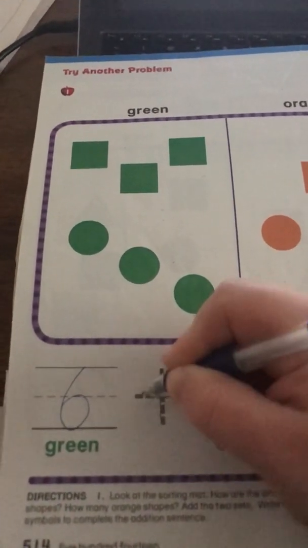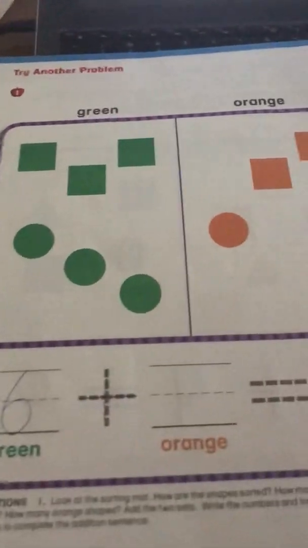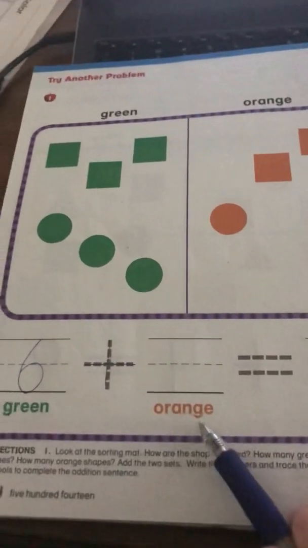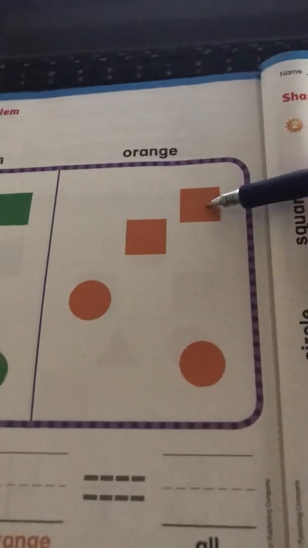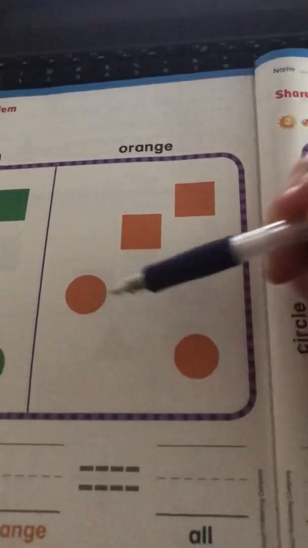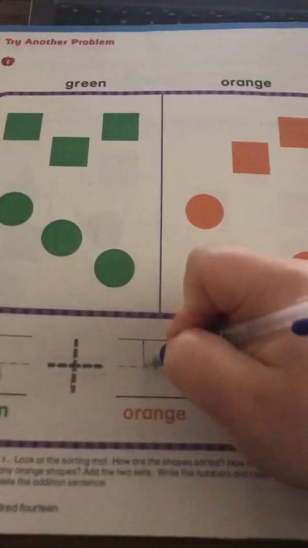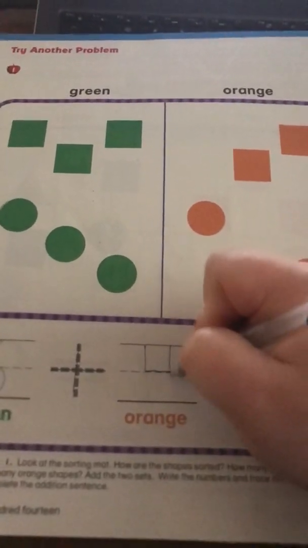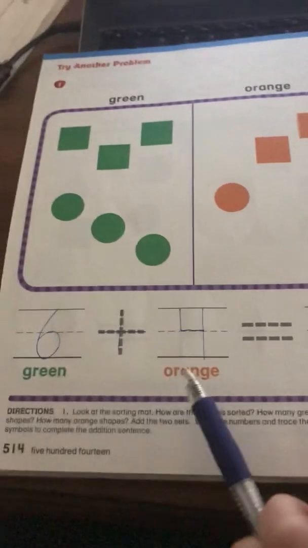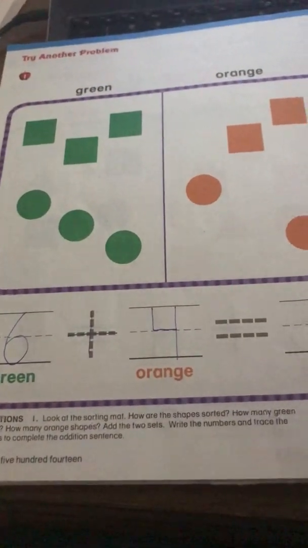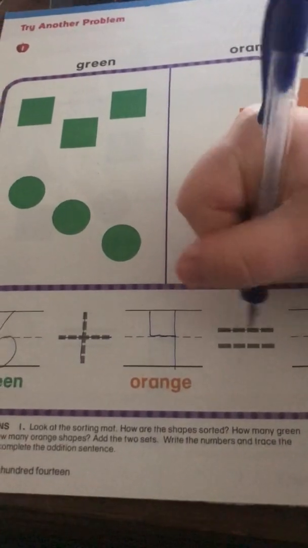Trace your plus sign. We know we are adding. Now, how many shapes are orange? Let's look at the orange category and let's count. 1, 2, 3, 4. We're going to put 4 on the line for orange. And we have 6 plus 4 equals, trace your equal sign.